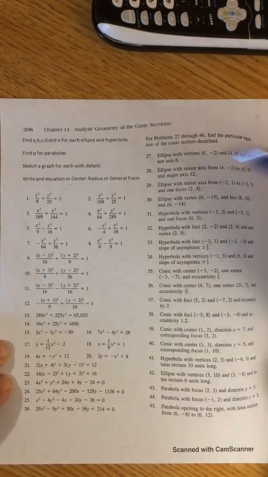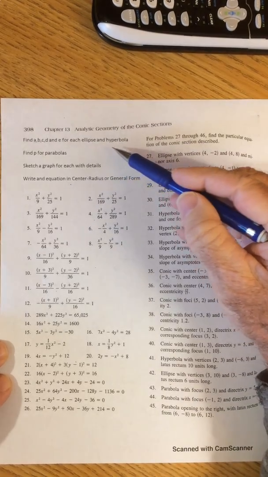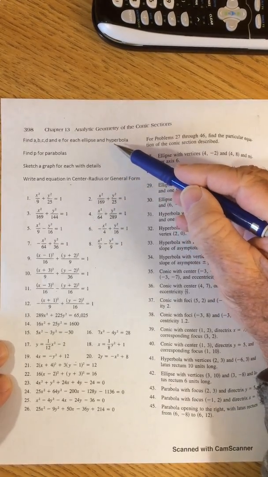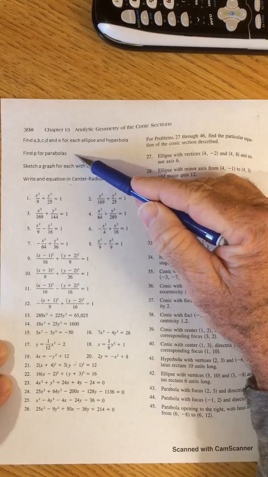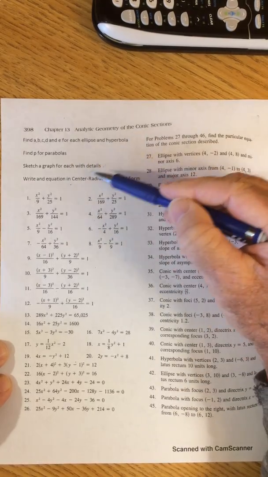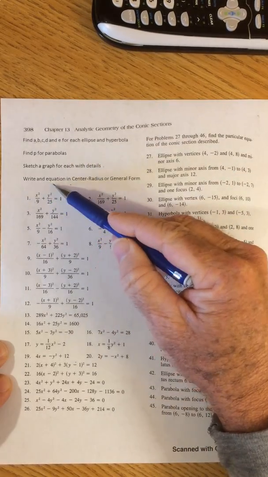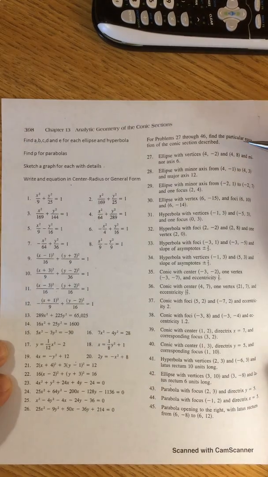Now your directions are, and they're up here, find A, B, C, D, and E for each ellipse and hyperbola. Find the P for parabolas. Sketch a graph, and this should be right, and equation. I got an extra D in there somehow or another. I should have noticed that years ago, I guess.